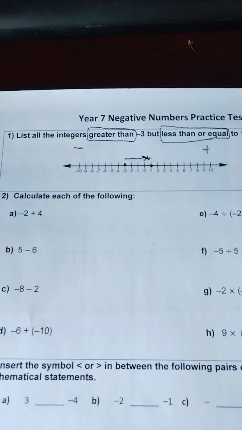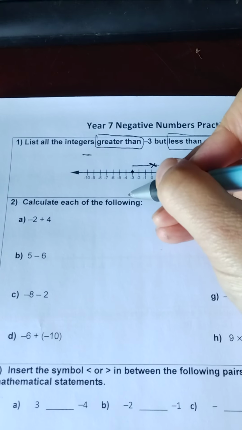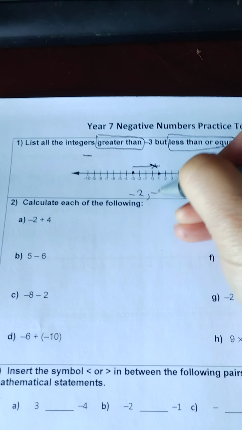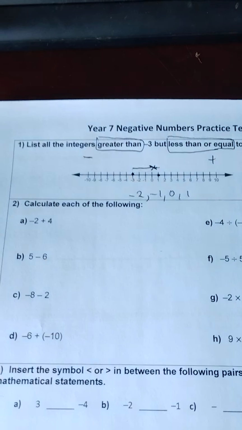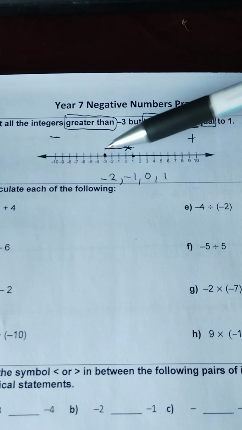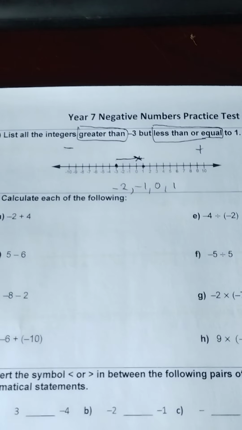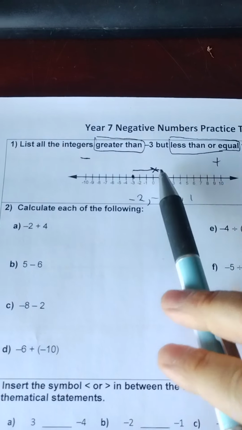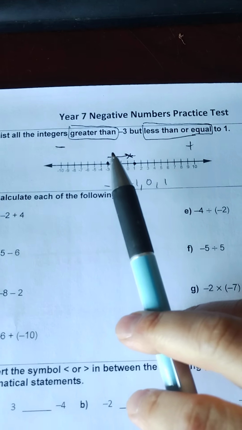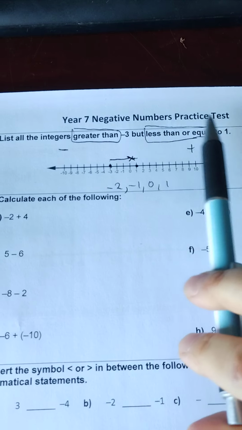They are integers. So let's write those down first. So we'll have -2, -1, 0, +1. They are clearly in between -3 and that +1. Now, we just have to make sure we know if we include the -3 or the 1.